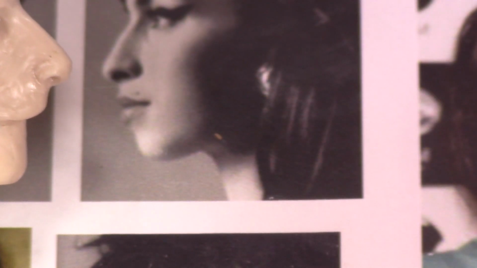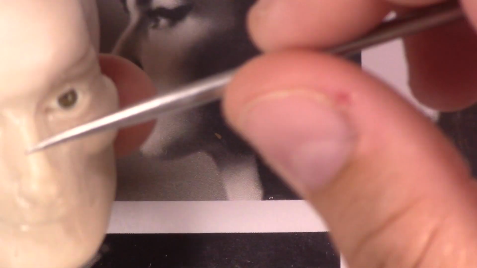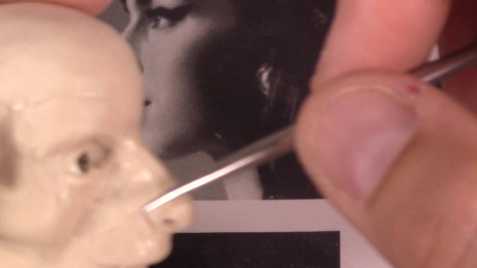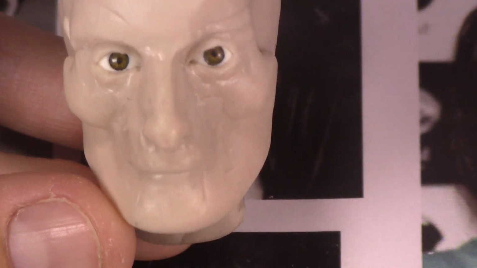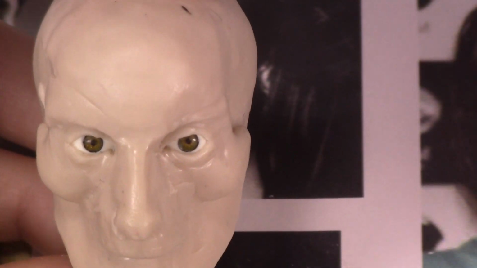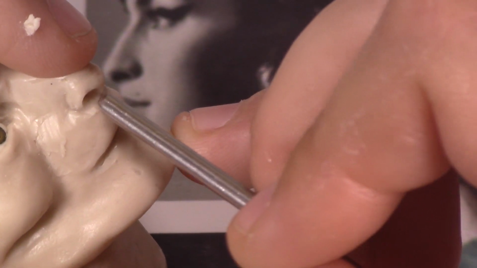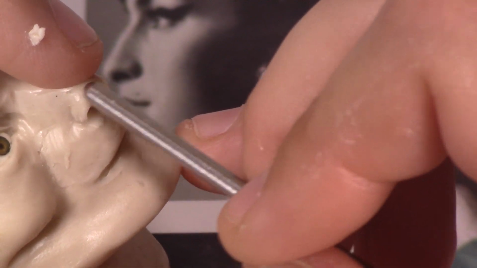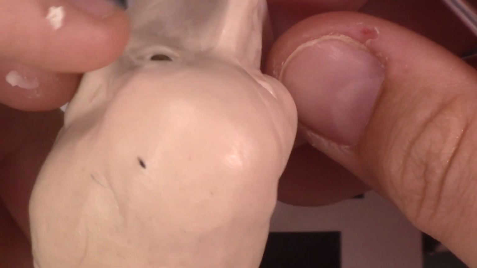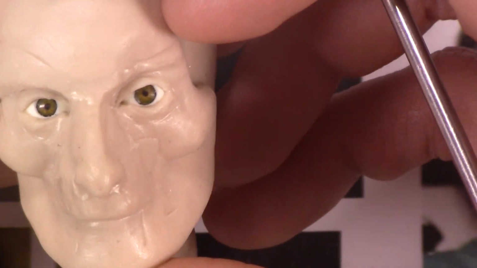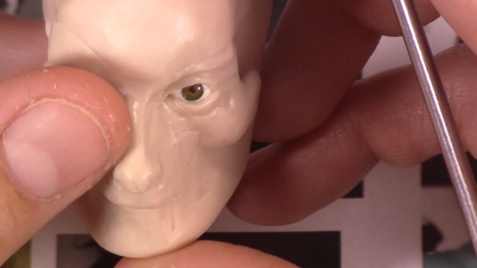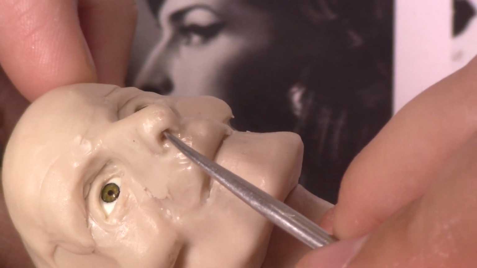But I'm getting way happier. I know it's still missing some clay in here, but I think for a basic nose, it's pretty good so far. So today we're gonna stop on the nose.